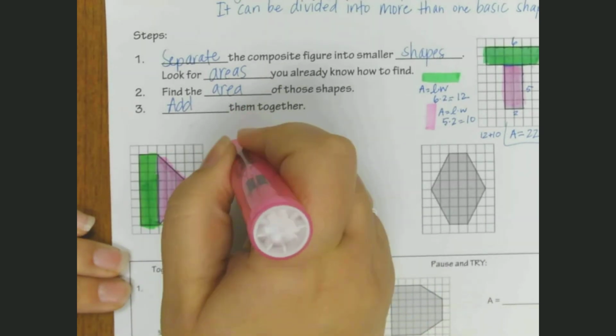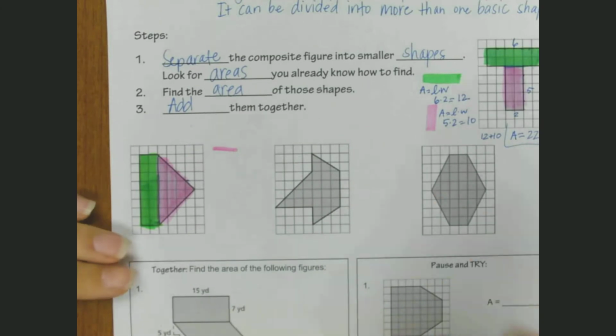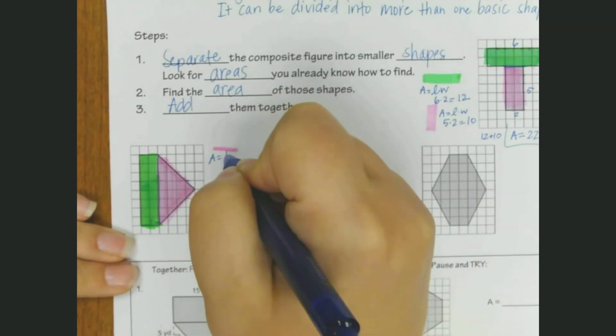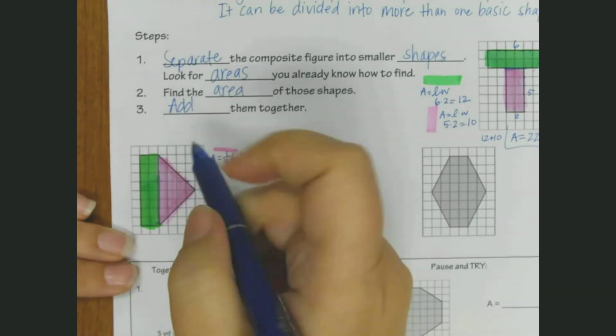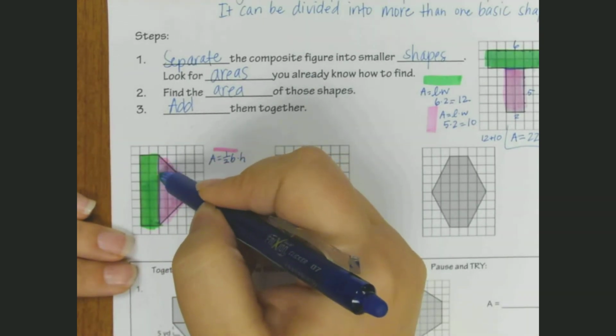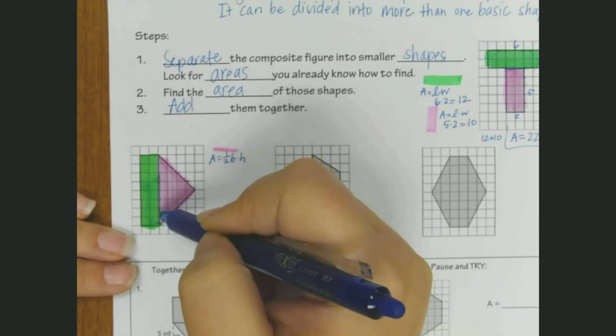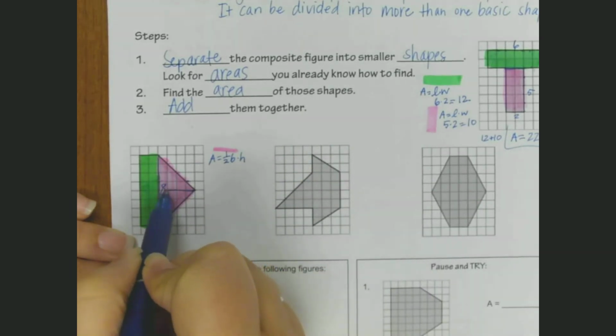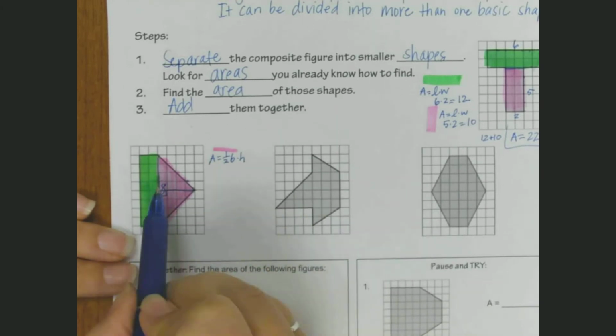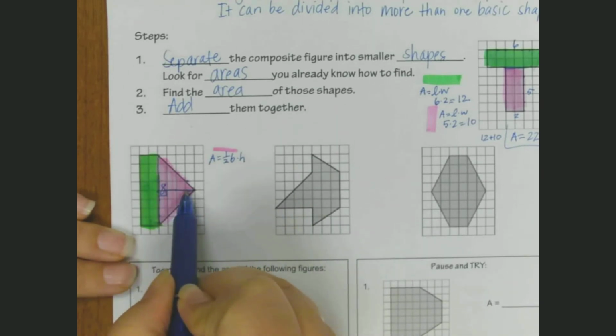The triangle, remember the area of the triangle is half of the base times the height. So the base is going to be 1, 2, 3, 4, 5, 6, 7, 8. And remember, my height has to have a right angle. So that's going to be right here. I'm going to count up 1, 2, 3, 4.